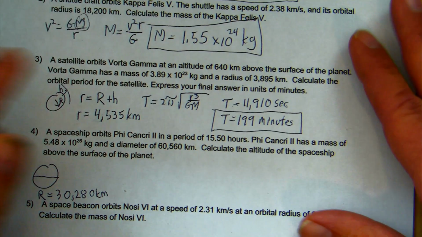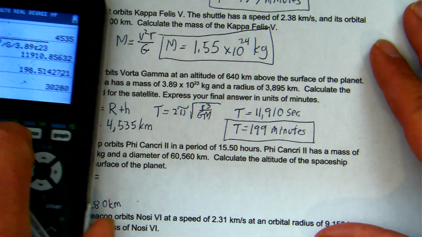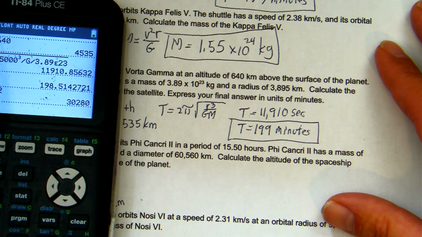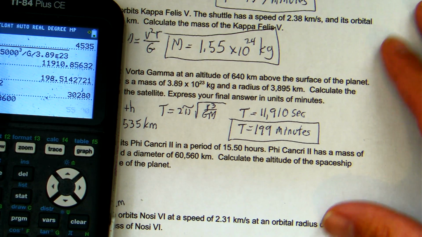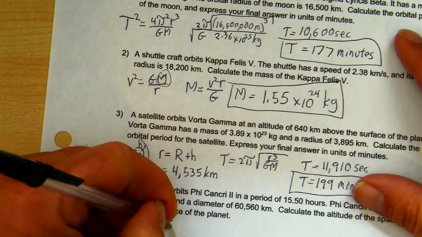The period is 15.50 hours, but of course that needs to be expressed in seconds. So 15.50 times 3,600 seconds per hour is 55,800 seconds.